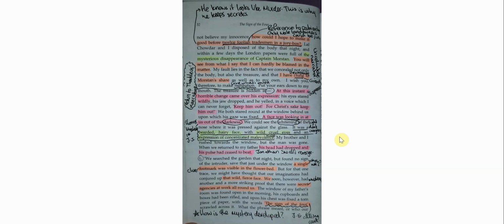We searched the garden that night, but found no sign of the intruder, save that just under the window a single footmark was visible in the flower bed. But for that one trace, we might have thought that our imaginations had conjured up that wild, fierce face. We soon, however, had another and more striking proof that there were secret agencies at work all round us. The window of my father's room was found open in the morning. His cupboards and boxes had been rifled, and upon his chest was fixed a torn piece of paper with the words, "The sign of 4," scrawled across it.